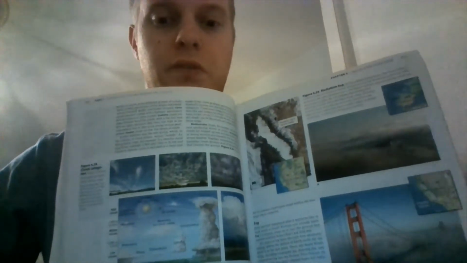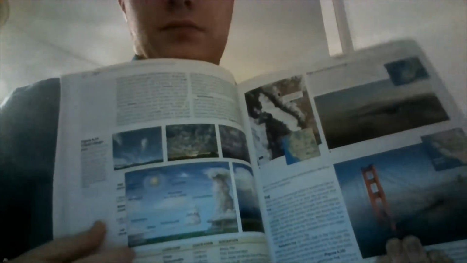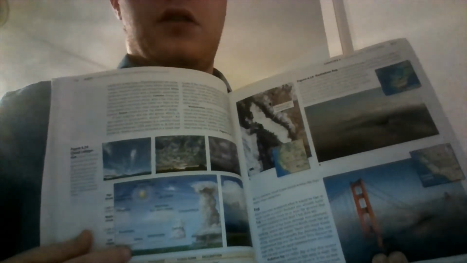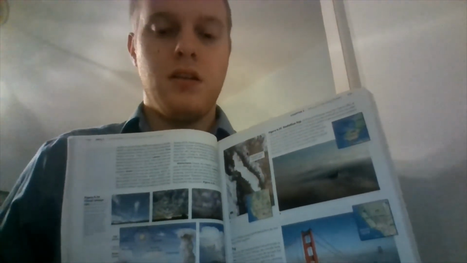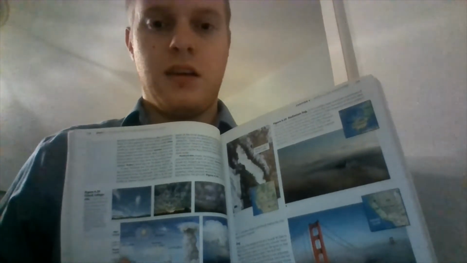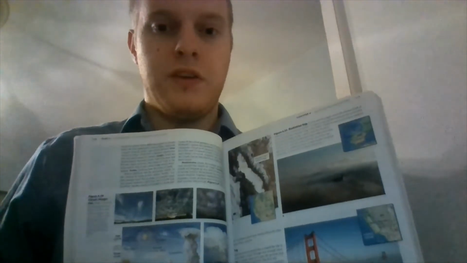So first, we have our flat stratus clouds right here. They form very flat sheets and stay low to the ground. Over here, we have the cumulus clouds that you might see on a blue sky day. They tend to not have too many of these in the sky, but where they do exist, you see them very easily because they're quite big and tall.